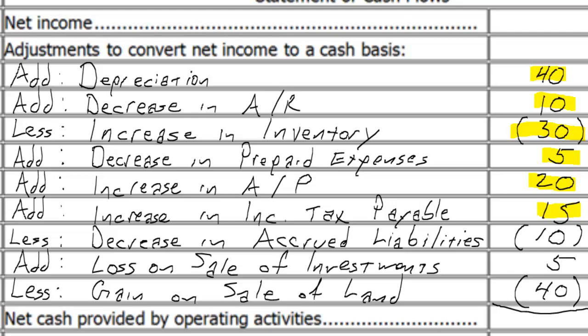The decrease in accrued liabilities. Well, if we had an accrued liability, we would owe. If we had a decrease in accrued liabilities, we owe less. If we owe less, we must have paid more. So here we paid off some of the liabilities that we had accrued over the period. As a matter of fact, we paid off more accrued liabilities than we incurred this period. So since accrued liabilities went down 10, that means we must have paid off 10 more than we accrued, so there'll be a negative cash flow experience.